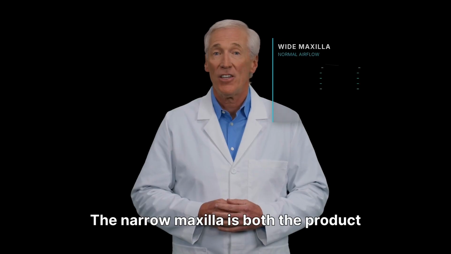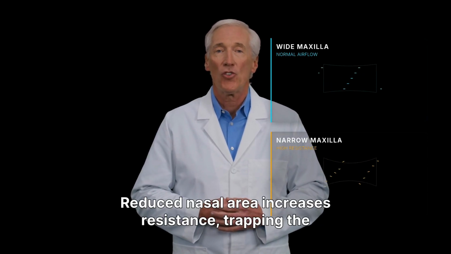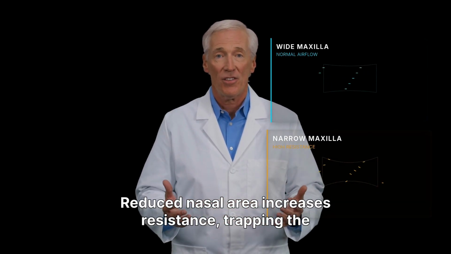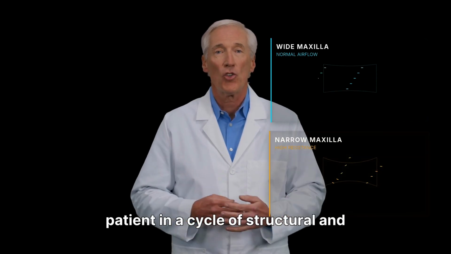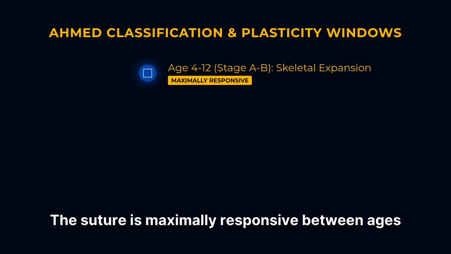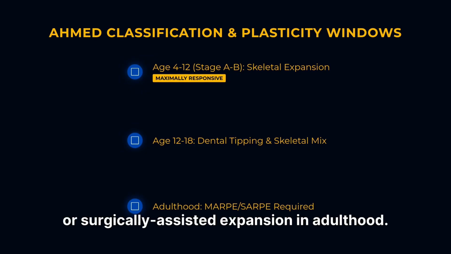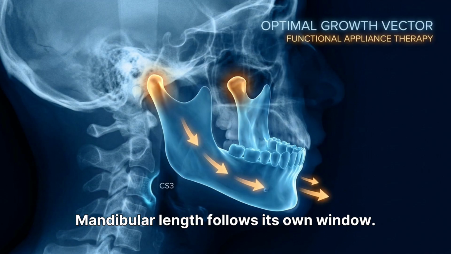The narrow maxilla is both the product and the perpetuator of mouth breathing. Reduced nasal area increases resistance, trapping the patient in a cycle of structural and habitual dysfunction. Success depends on the plasticity window. The suture is maximally responsive between ages 4 and 12, transitioning to required miniscrew-assisted or surgically assisted expansion in adulthood. Mandibular length follows its own window.